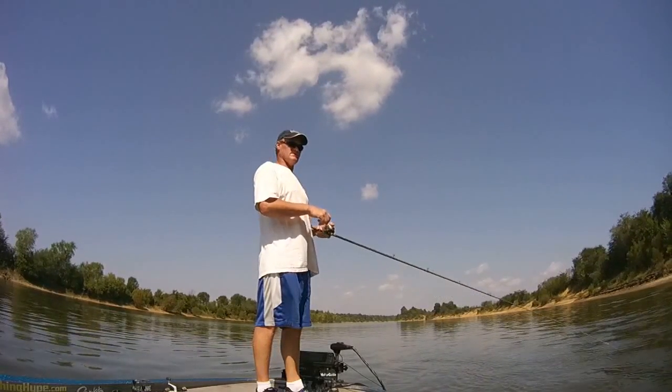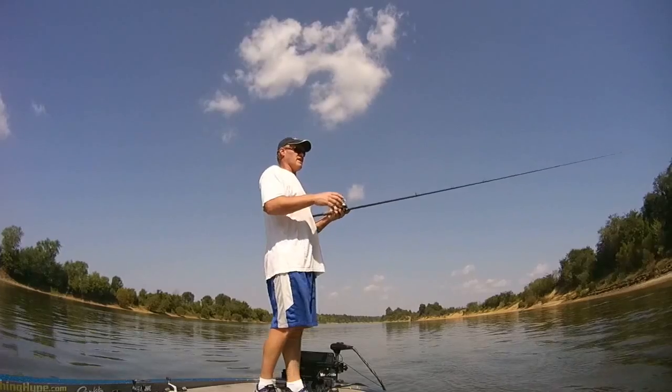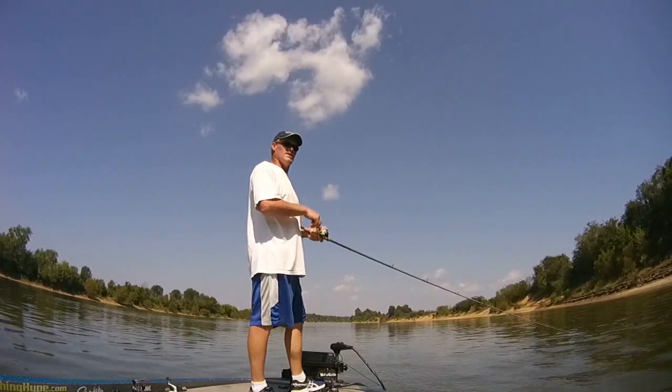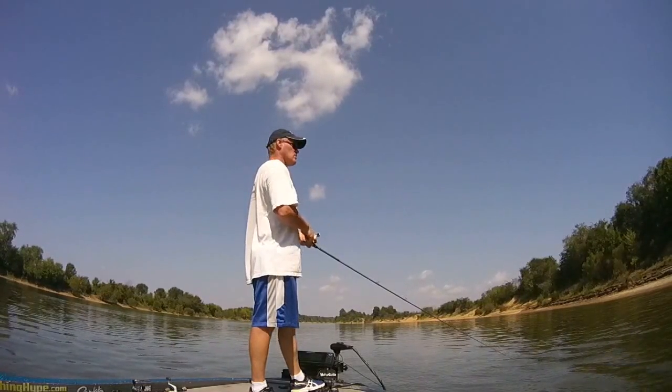Try to get as many casts on the front side as I can, as we drift by it here. Now I'm going to cast this back side, and I'll get down here, spin the boat around and make a few more casts at it and bring it totally with the current down.